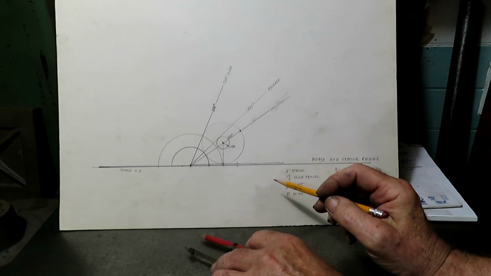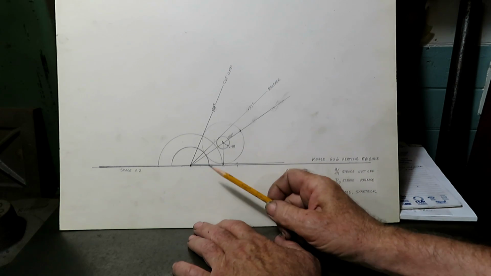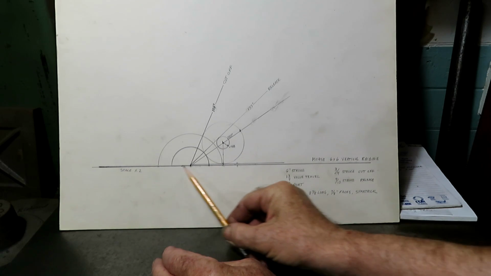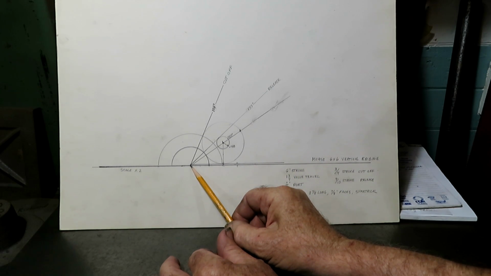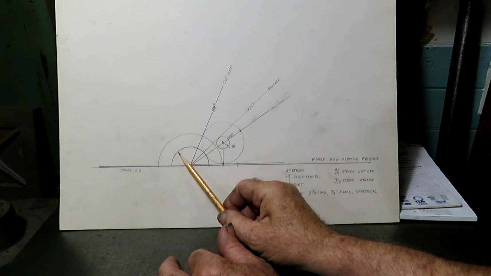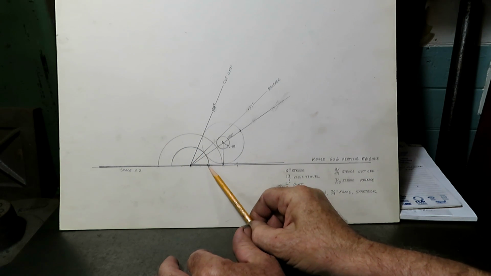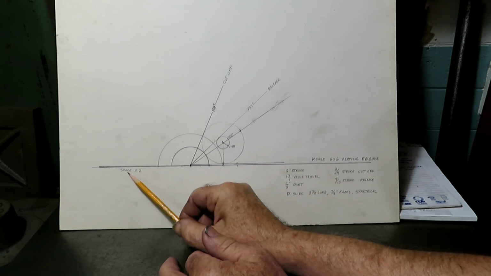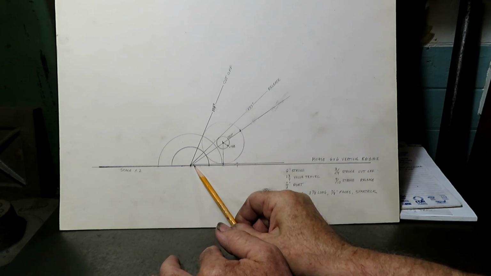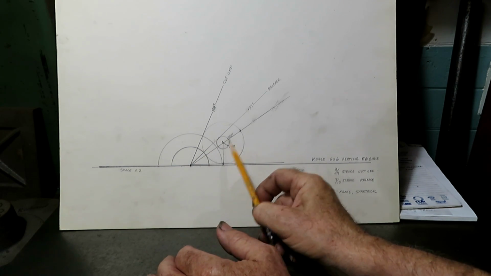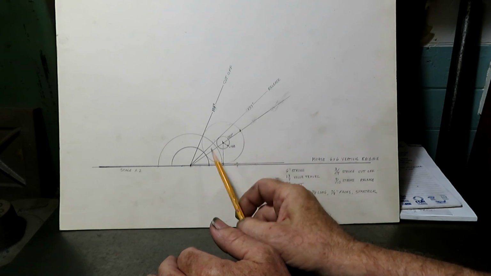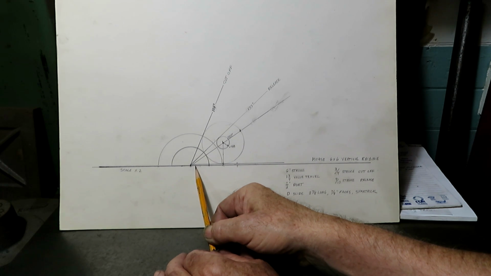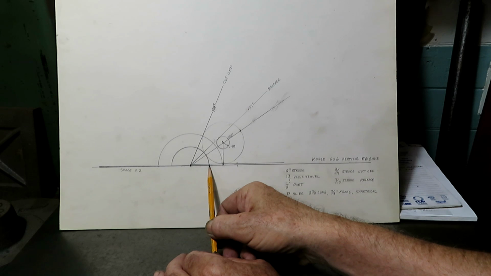Okay, this is the Bilgram diagram for the Morris engine that I drew up, and the parts of it are the baseline here, and from this center point you lay off half a circle with a radius equal to the port width of the intake ports. This is a 2x scale, in order to make it bigger for you to see and easier to actually measure the dimensions off of. The ports on the Morris engine are 1/2 inch, so I doubled it, and this is an inch.